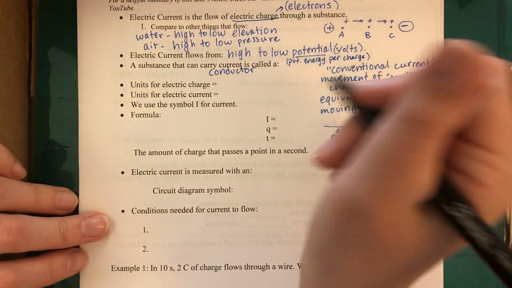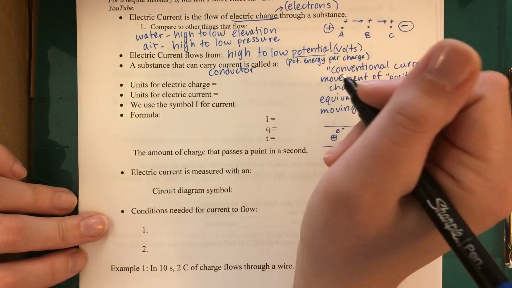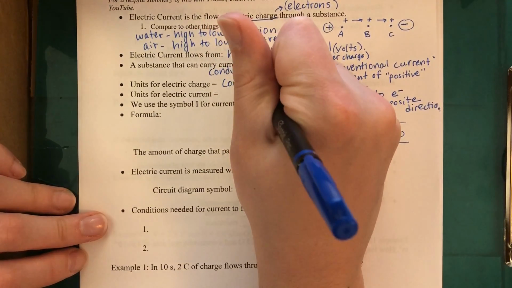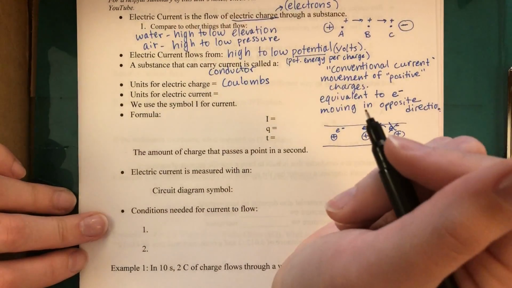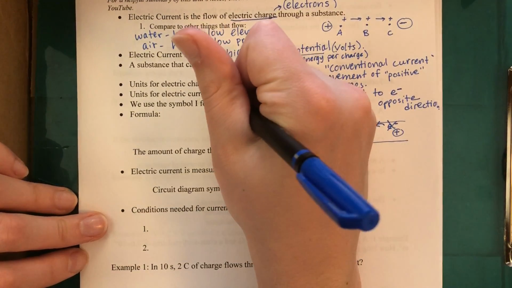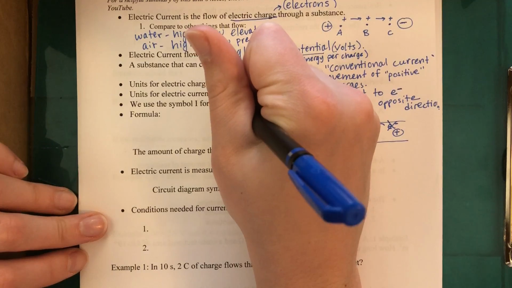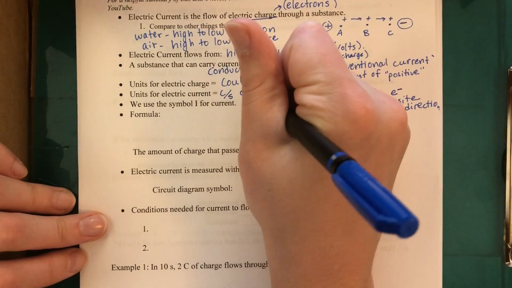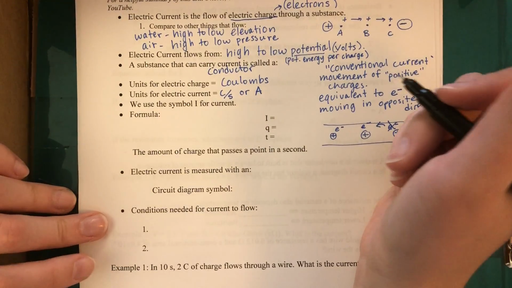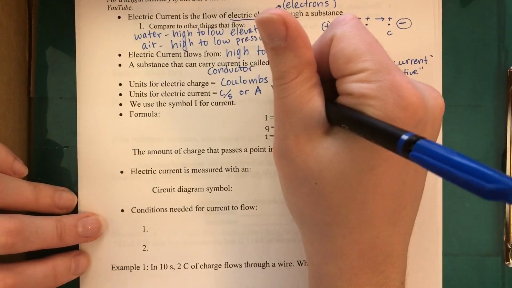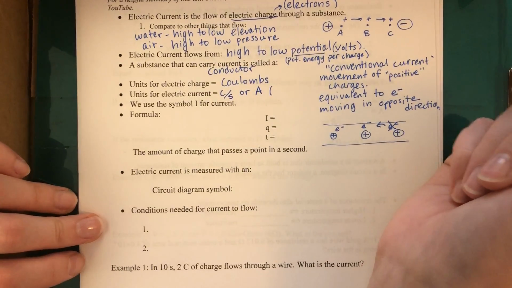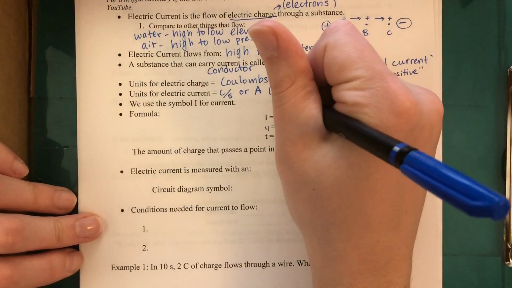Units for electric charge, you should remember, are coulombs. And units for electric current are a coulomb per second, or, this unit has a special name, amps or amperes, named after a scientist who was discovering this kind of stuff.